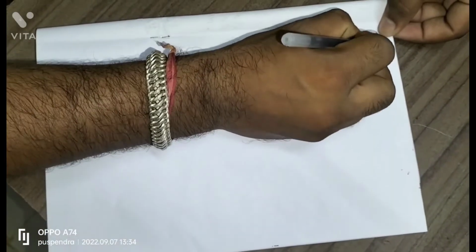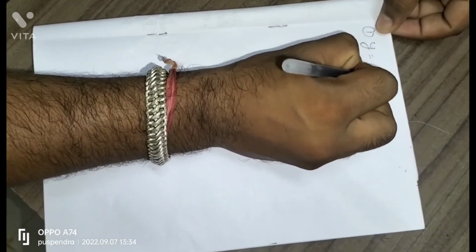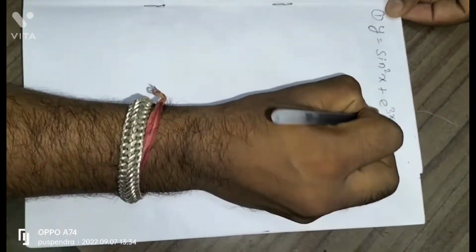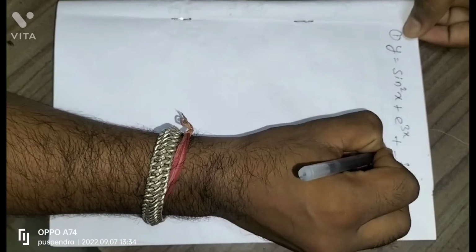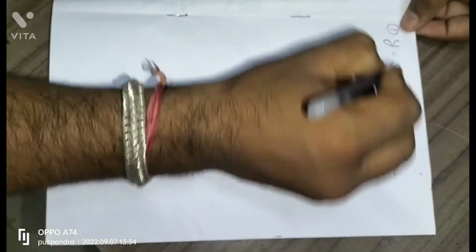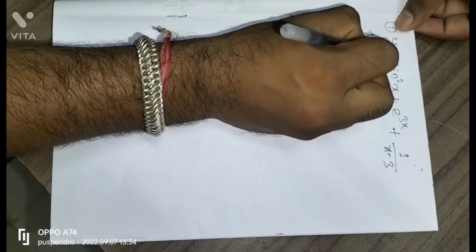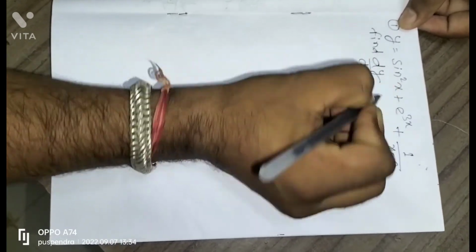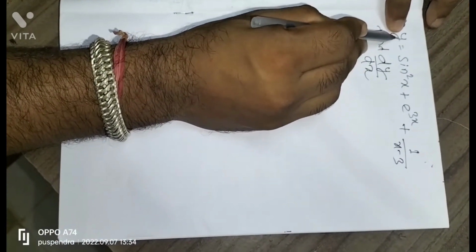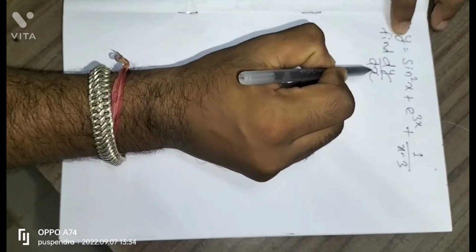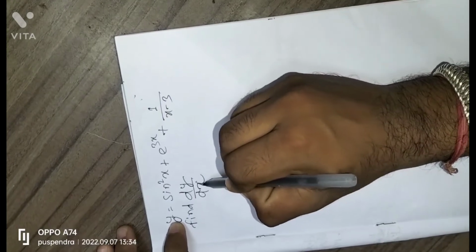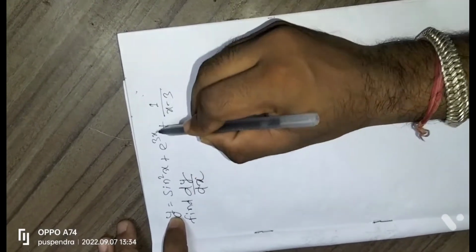Here the question is y is equal to sin square x plus e to the power 3x plus 1 by x minus 3. In this question we have to find the derivative of y with respect to x. Here the value of y is given, and we differentiate with respect to x, because here is x, here is x, here is x.